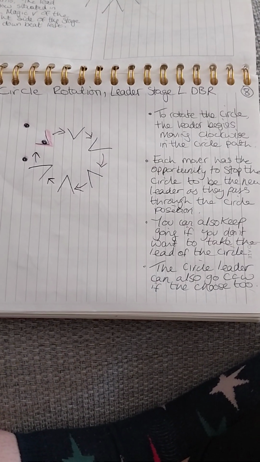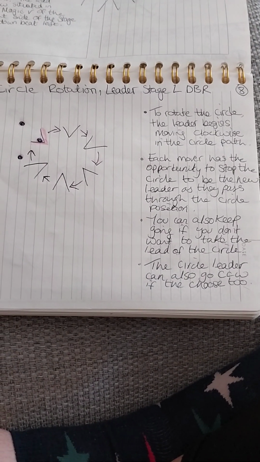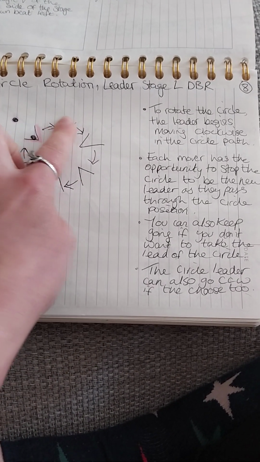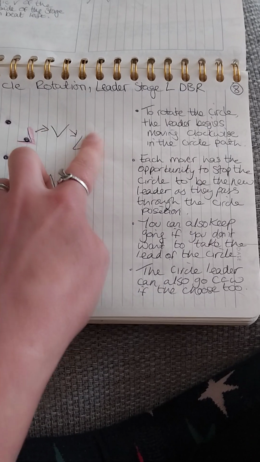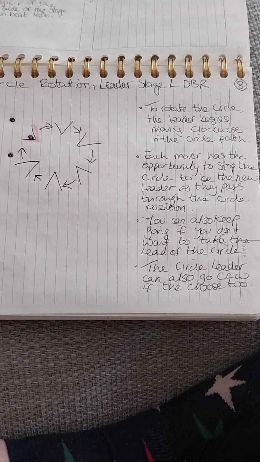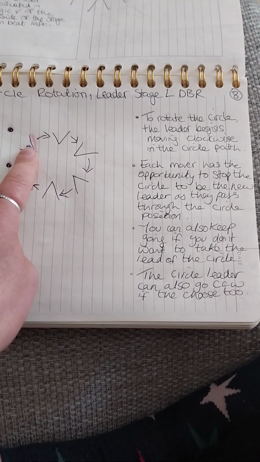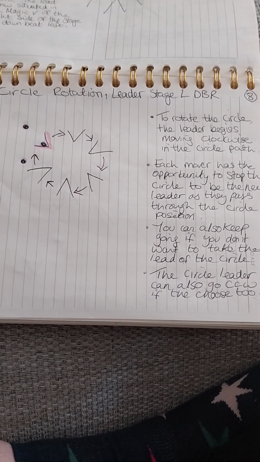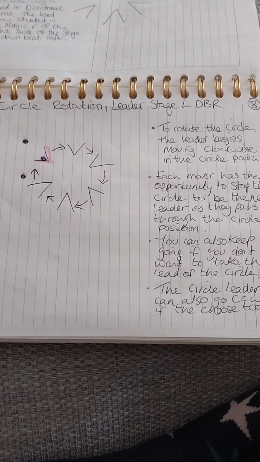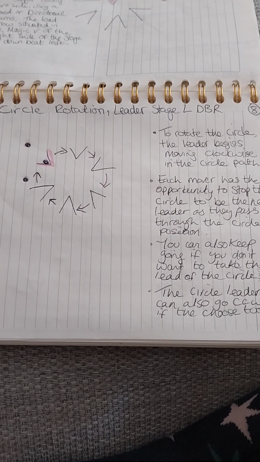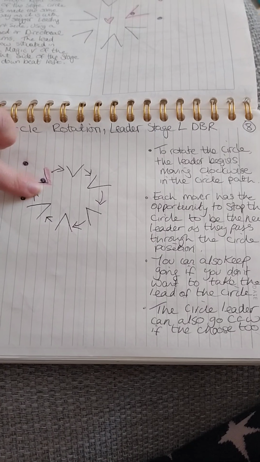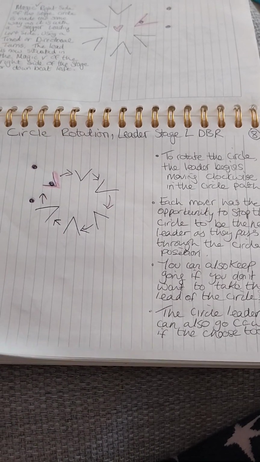Circle rotation, leader stage left, downbeat right. To rotate the circle, the leader begins moving clockwise in the circle path. Okay, this is the leader moving clockwise in the circle path. Each mover has the opportunity to stop the circle to be the new leader as they pass through the circle position. You can also keep going if you don't want to take the circle lead position. The circle leader can also go counterclockwise if they choose to. So they can choose to go clockwise in this position, or they can choose to go counterclockwise in this position.